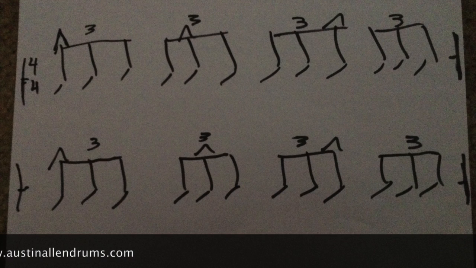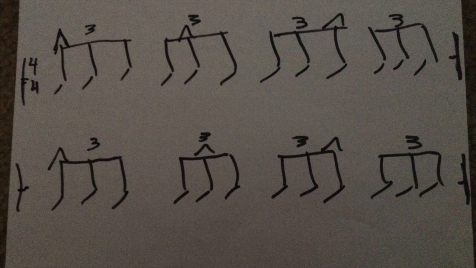Now in our second example, we're going to use triplets. Triplets are traditionally in groupings of 3, a 3-note rhythm. What we're going to do is add accents every 4 notes. By doing so, we create that cross rhythm effect. Let's see how this sounds.